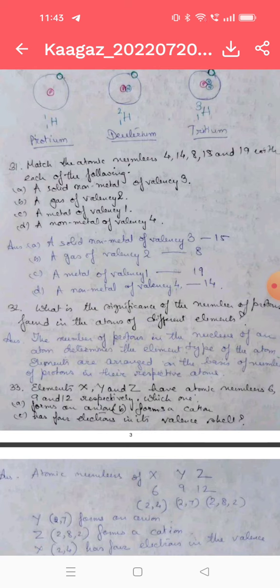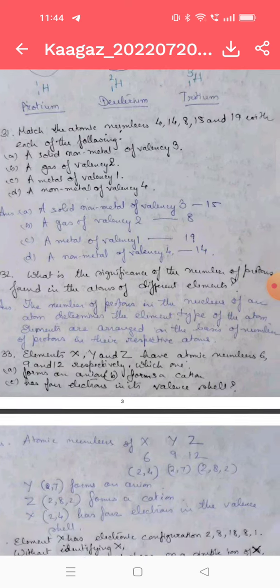Then a non-metal of valency 4, that is matching with atomic number 14. Why? If we note down the electronic configuration, we will see it will be 2, 8 and 4. So the valence shell will contain 4 electrons, and therefore its valency is 4, and as it will have to gain 4 electrons to complete its octet, it's a non-metal. Okay. Now, what is the significance of the number of protons found in the atoms of different elements?